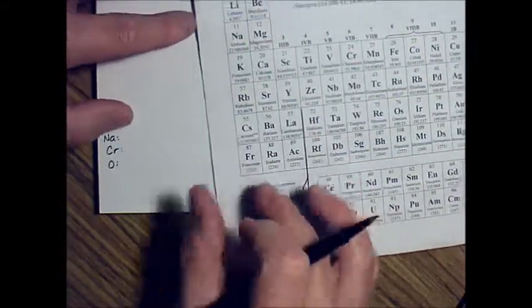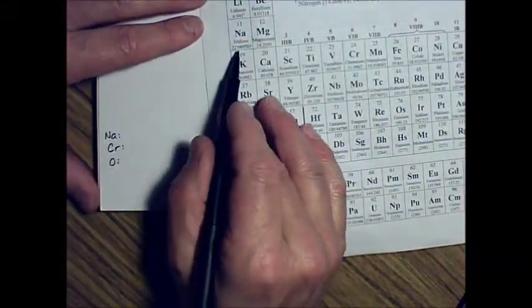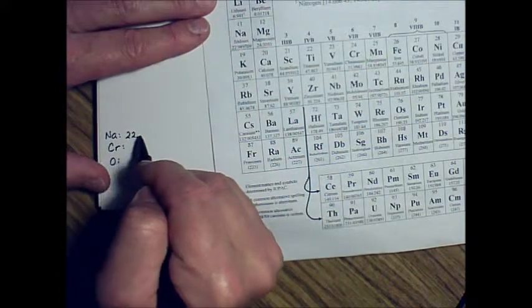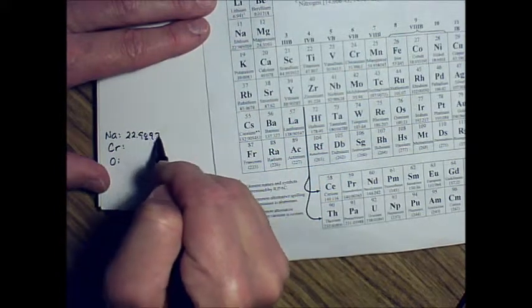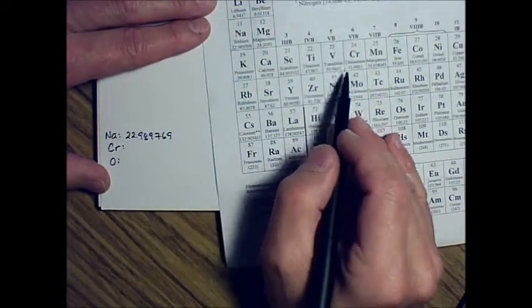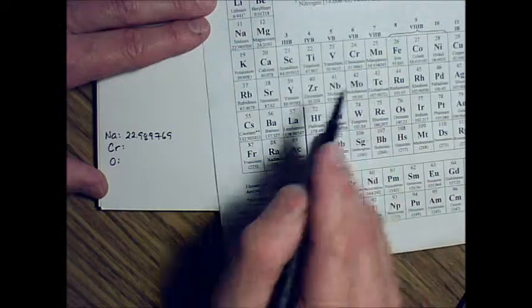Sodium, chromium, oxygen. Sodium has an atomic mass of 22.989769. Chromium has an atomic mass of 51.9961.